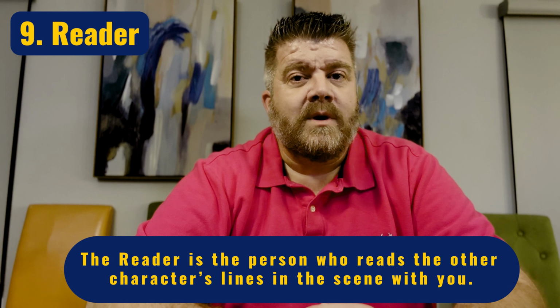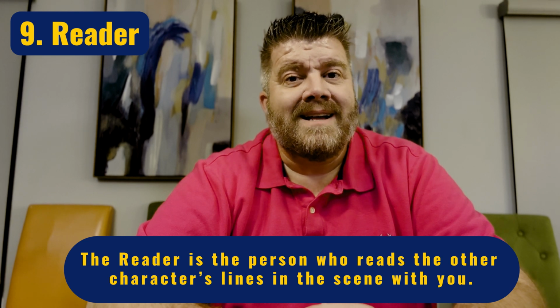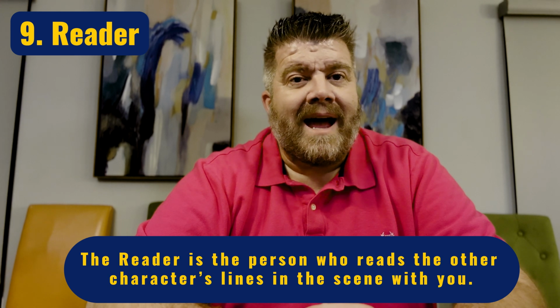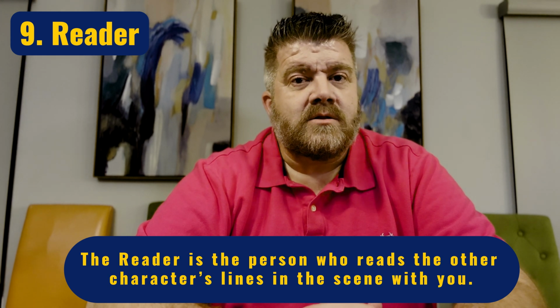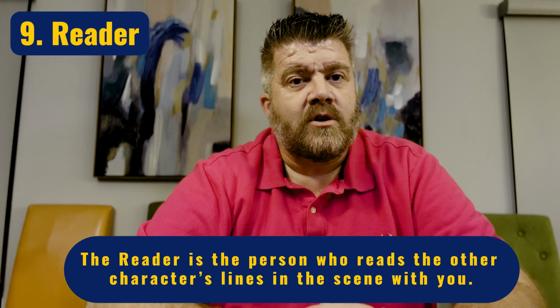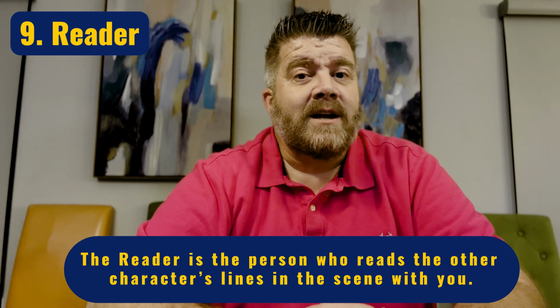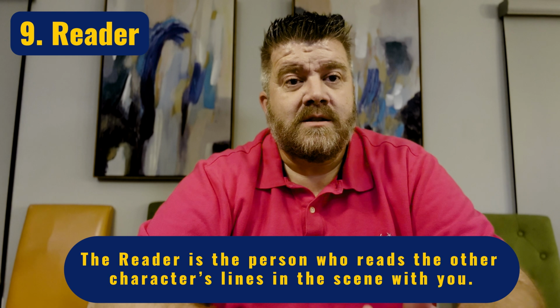All right, number 9 is reader. A reader is a person who reads the other character's lines in the scenes with you. They will not necessarily be acting the lines out, but treat it like a real conversation. You're going to maintain good eye contact with them, react naturally to their lines, because this is your performance.